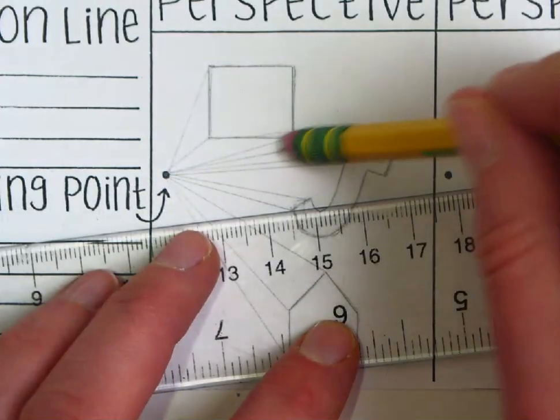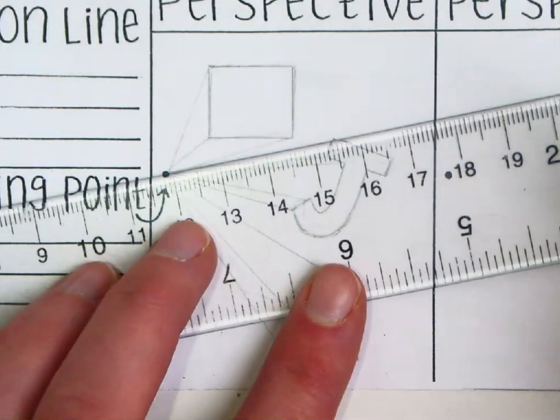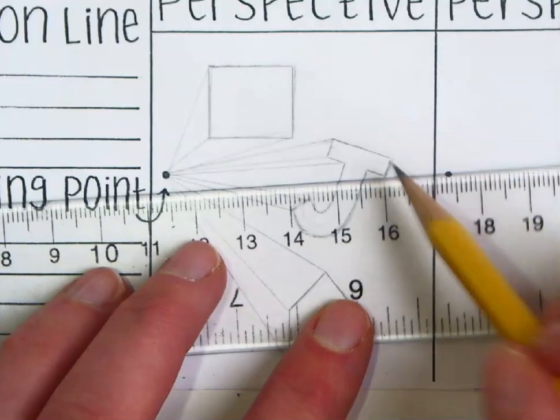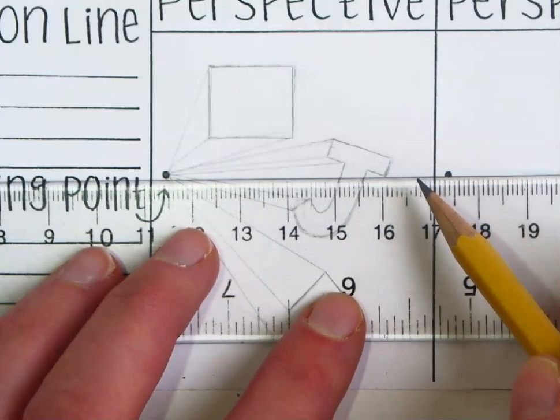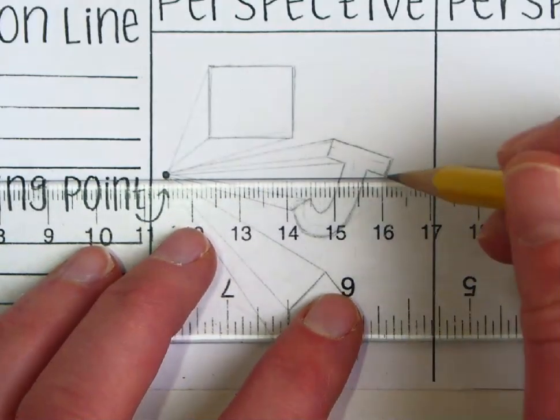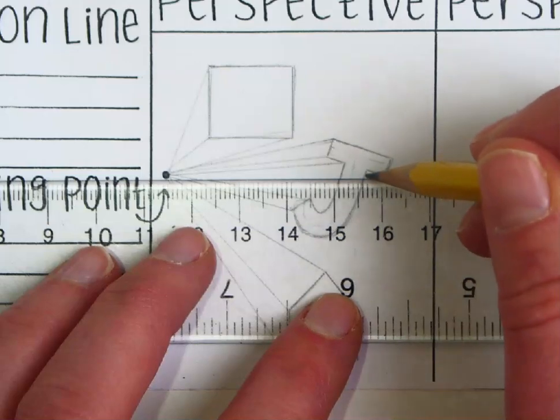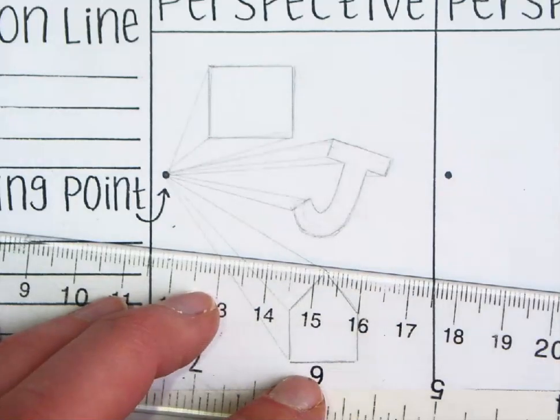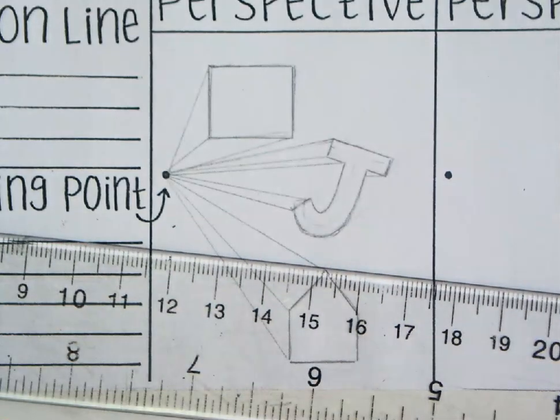I could have done that a little bit better. Very sharp pencil also helps. So even on this little side, you're going to see just a hair, but as soon as it hits another part of the shape, it's going to just stop. So this is what I have so far.